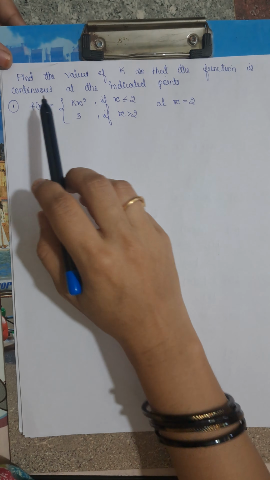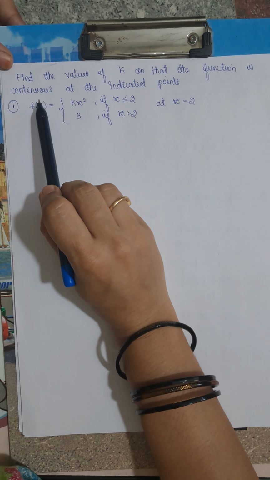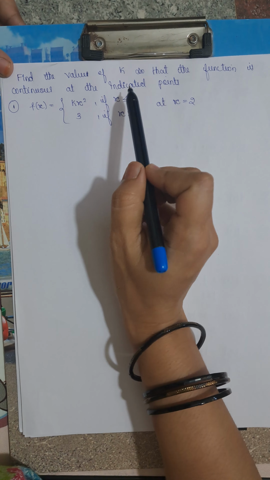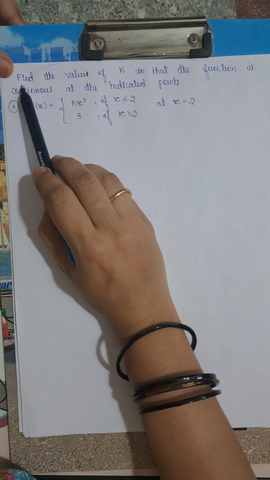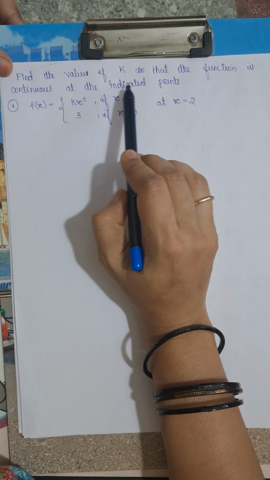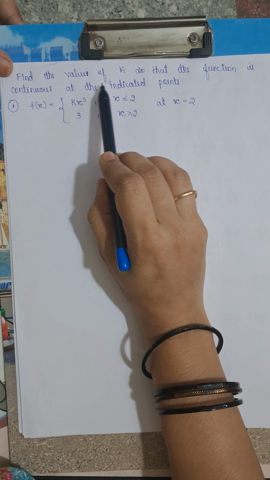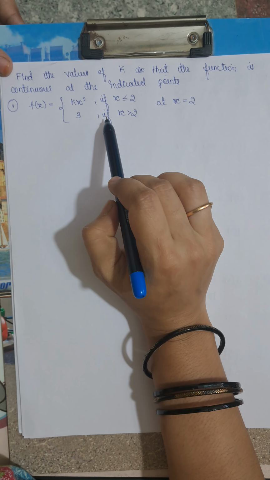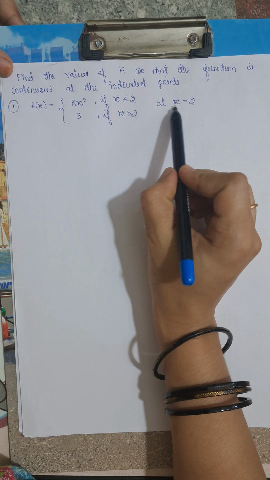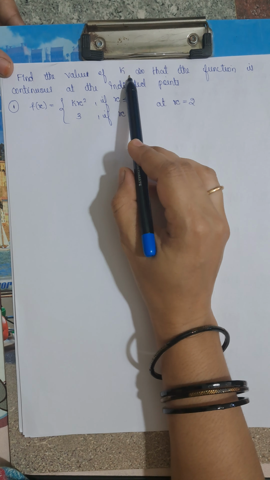So now by using the definition of continuous function, we'll find the values of k if the given function is continuous. So find the value of k so that the function is continuous at the indicated points. So they have given a function which is continuous. Using the concept of continuous function, we have to find the value of k. So let us do that.